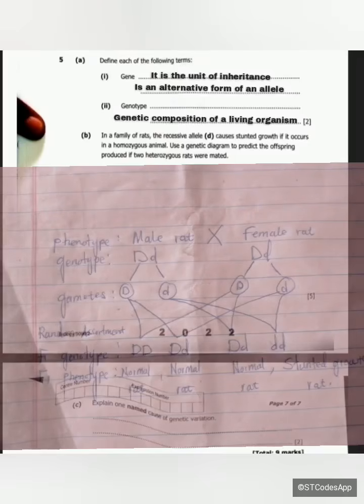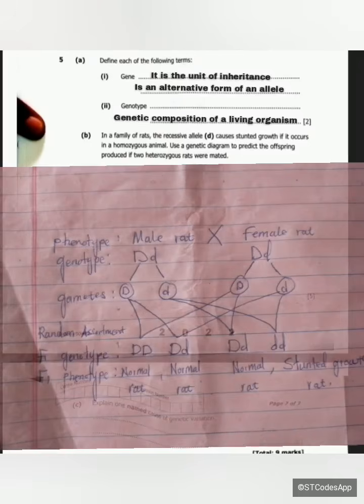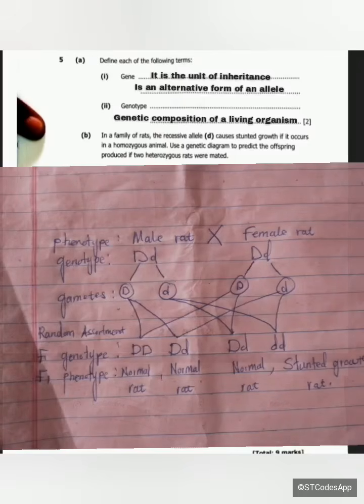So in this case here, since these two rats are heterozygous, I'm going to use capital letter D and small letter d for the male rat, and also for the female rat the same. Okay, then I'm going to split the gametes. Capital letter D is going to be alone, and also small letter d is going to be alone. Similarly for the female rat, I'm going to split the gametes the way I was doing here. Okay, so after that, we need to do the random assortment.